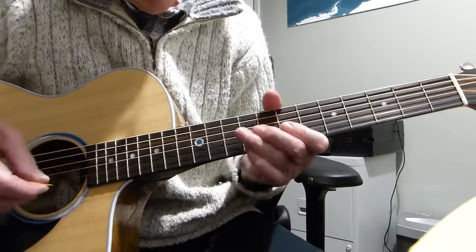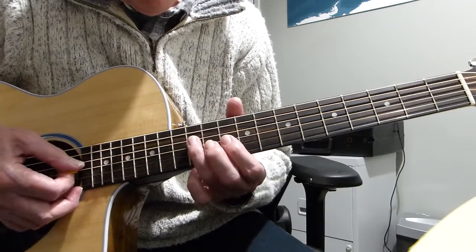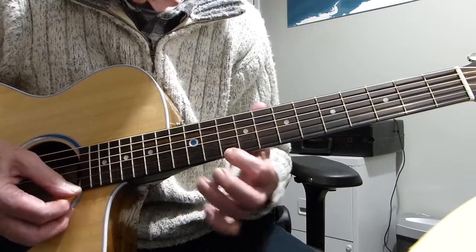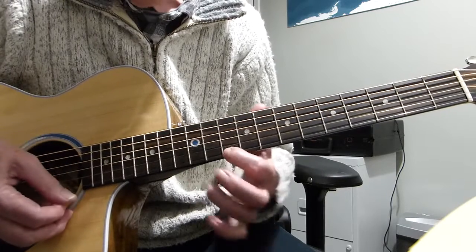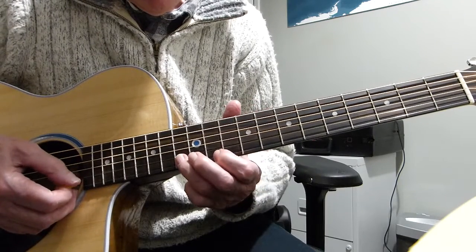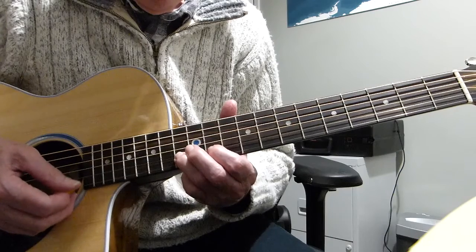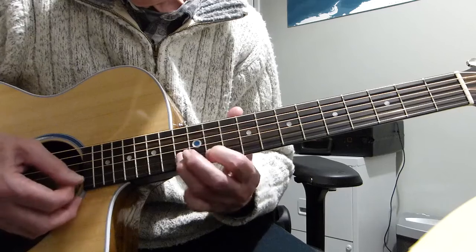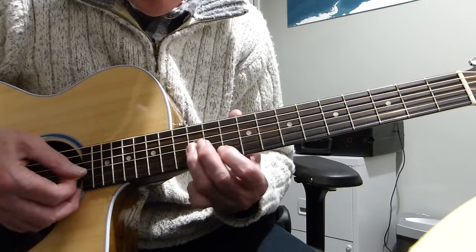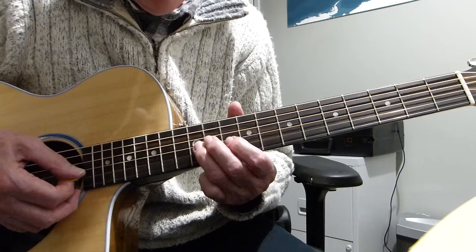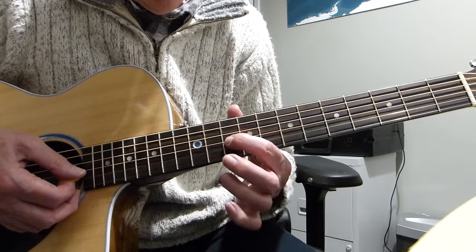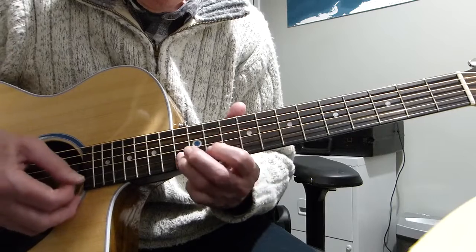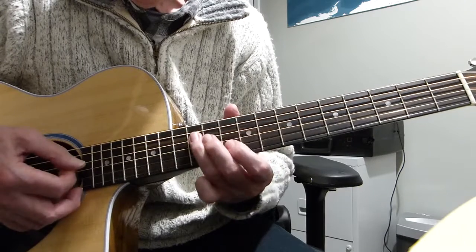So what is that? It's basically the 4th string on the 12th fret to the 10th fret on the top E string. Then we go to the 13th fret on the 2nd string to the 11th fret on the 2nd string. Then you go to the 12th fret of the 3rd string, and then down to the 10th fret on the 3rd string. Got that?